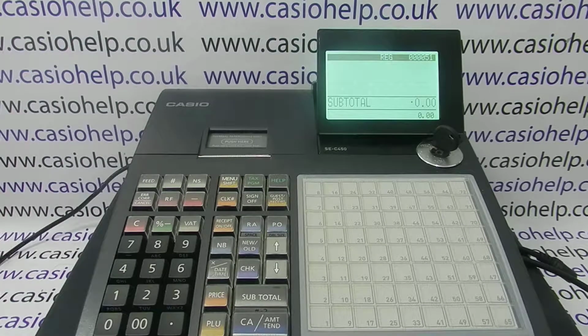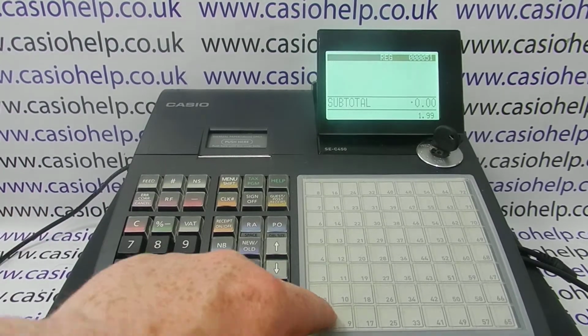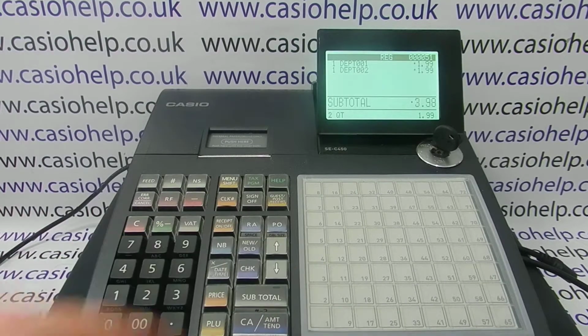This video from Casio Help, we're taking a look at department button programming on the SEC range of registers. Now on the standard machines with a standard program on them, you have 72 department buttons which are open buttons as standard, and these can be pre-programmed with preset descriptions and preset prices, so that when you press the button it comes up with the price and default description.